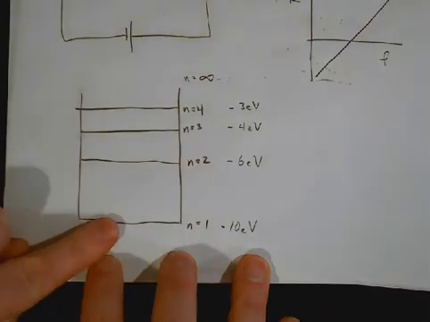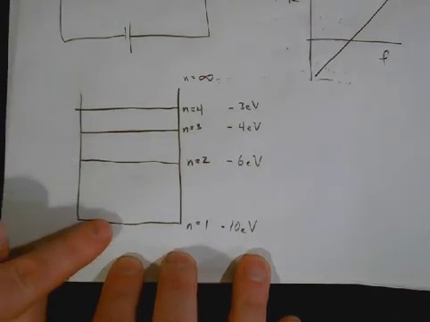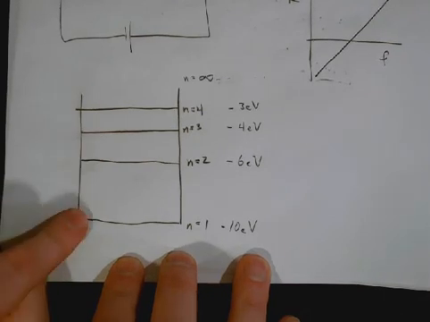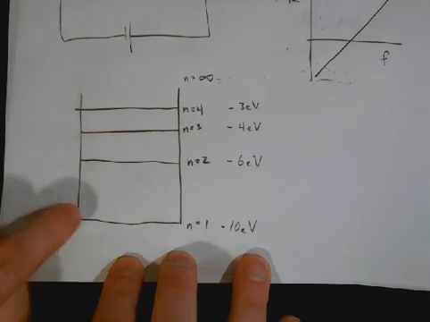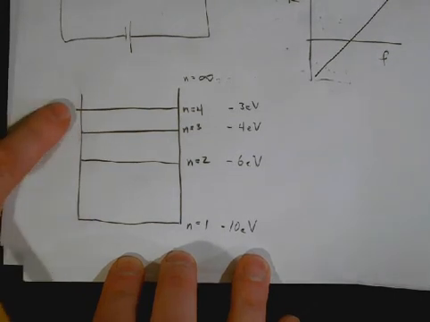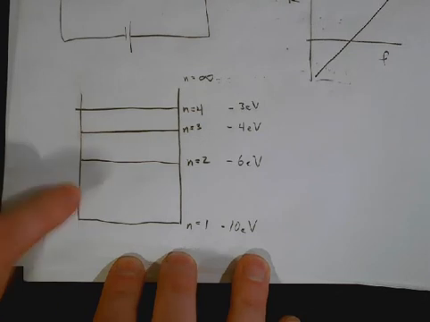A couple of key things to remember. This represents the different orbitals for the electron. So it should make sense that this gap is the biggest because that's when the electron is closest to the nucleus. So it's going to be hardest to move it away, where the gaps out here are going to be smaller because it's easier for it to move away.